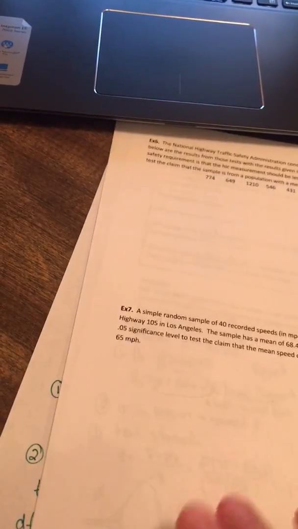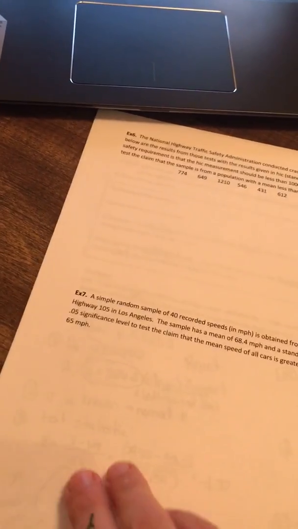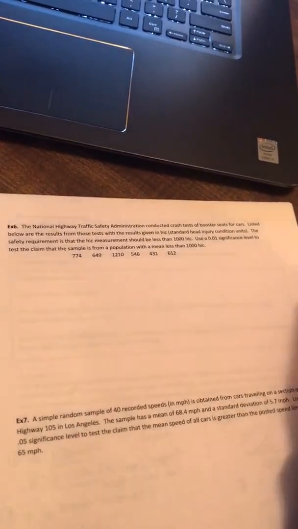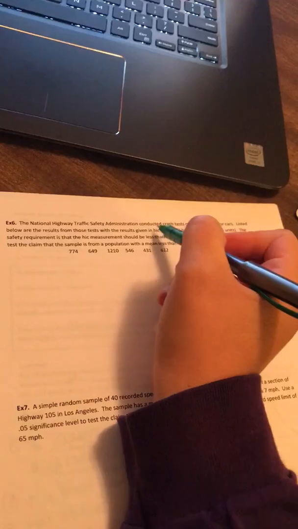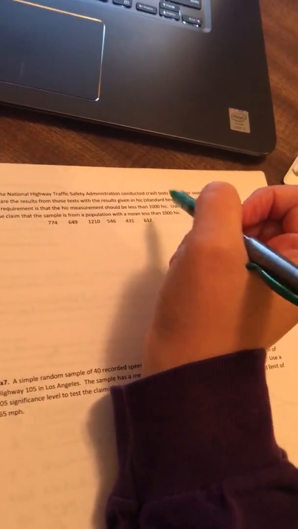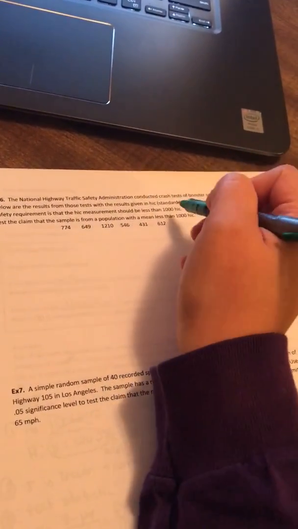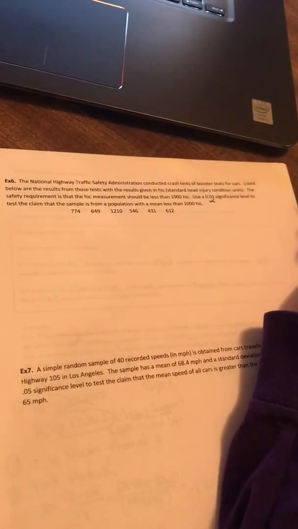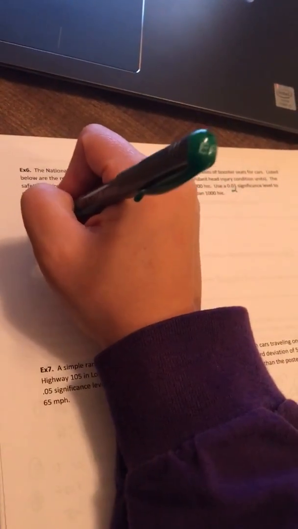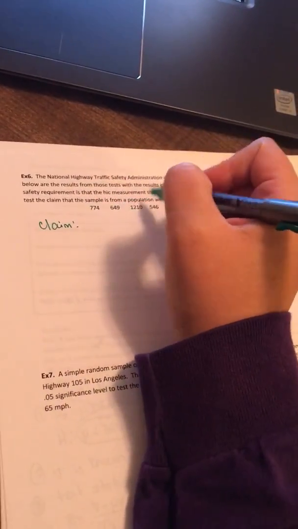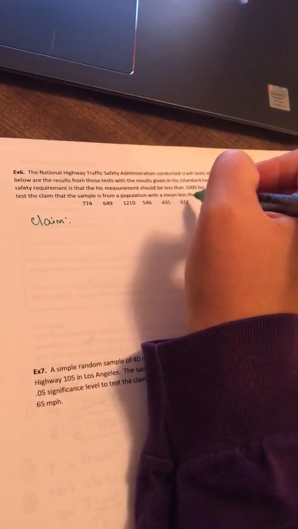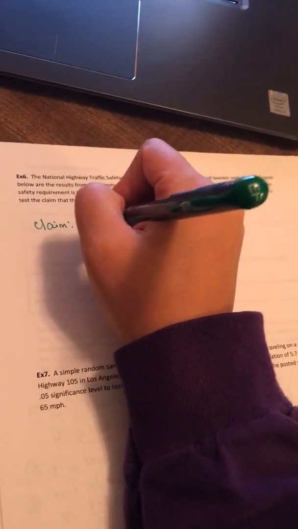So for number 6, the National Highway Traffic Safety Administration conducted crash tests of booster seats for cars. Listed below are the results from those tests, given in HIC, which is standard head injury condition units. The safety requirement is that the HIC measurement should be less than 1,000. Use a 0.01 significance level, so there's alpha, to test the claim that the samples listed here are from a population with a mean less than 1,000.